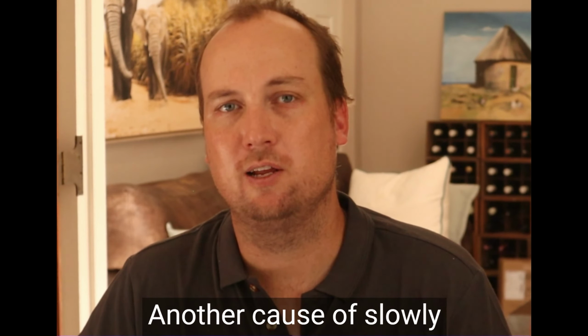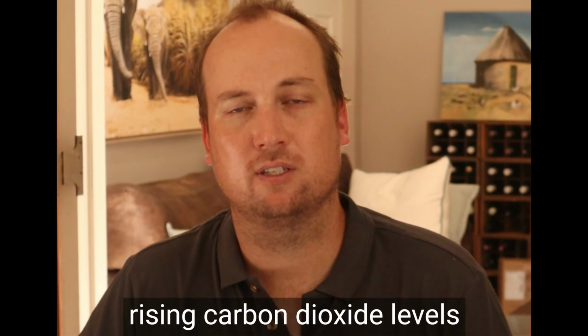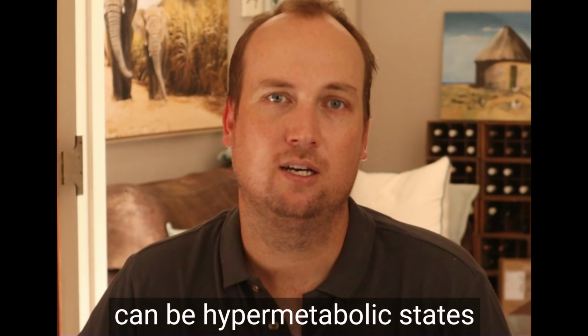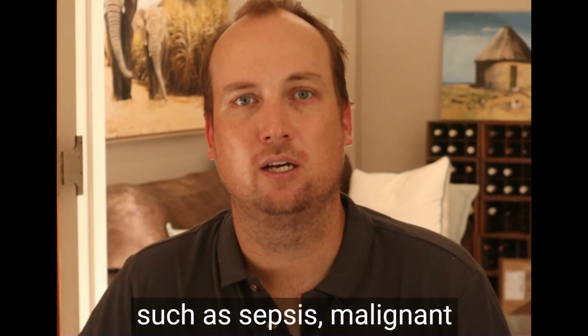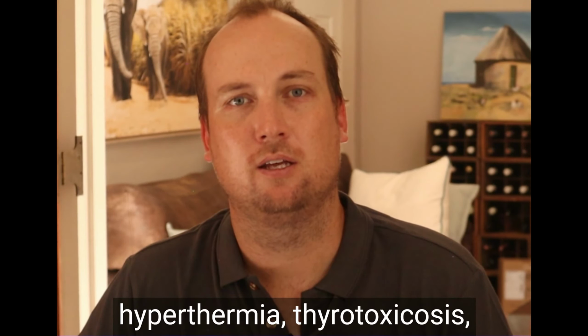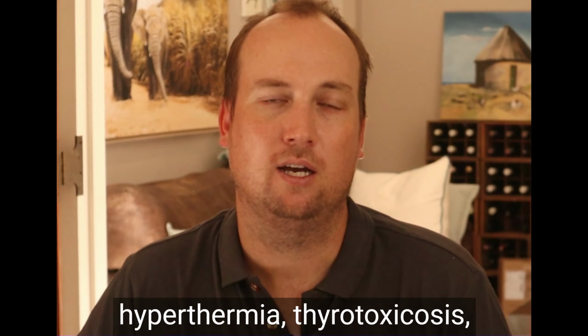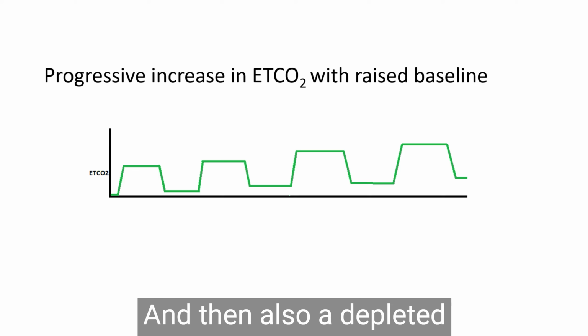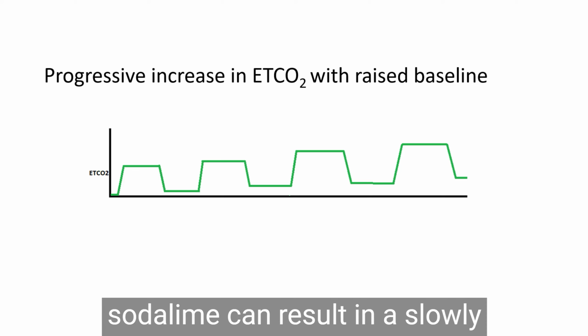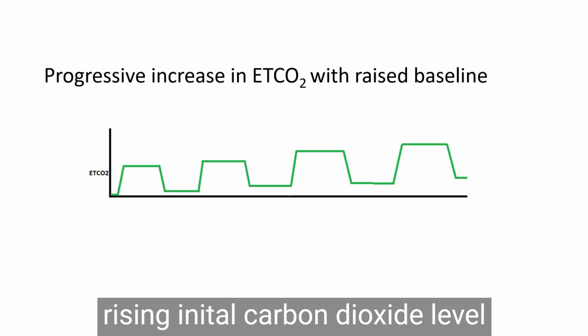Another cause of slowly rising carbon dioxide levels can be hypermetabolic states, such as sepsis, malignant hypothermia, thyrotoxicosis, and serotonin syndrome. And then also a depleted soda lime can result in a slowly rising end-tidal carbon dioxide level.